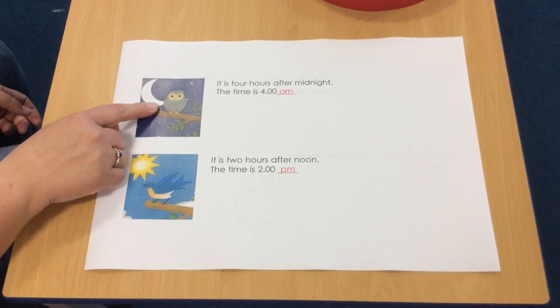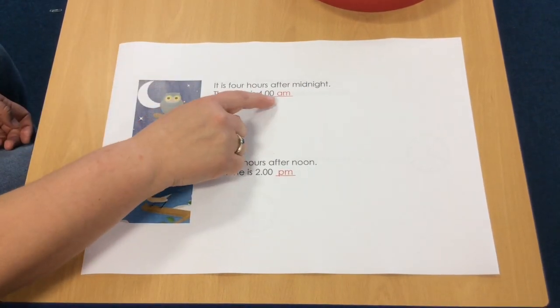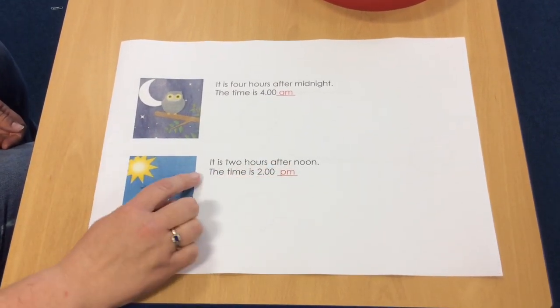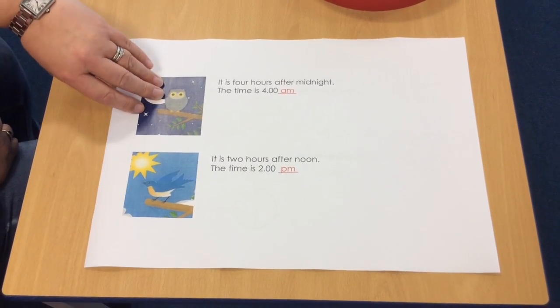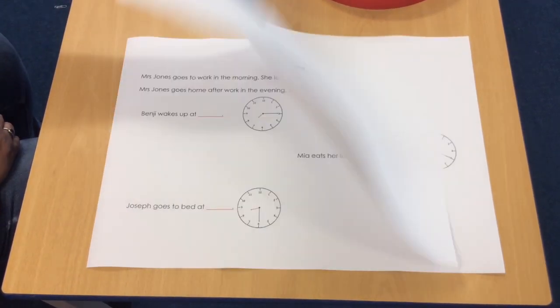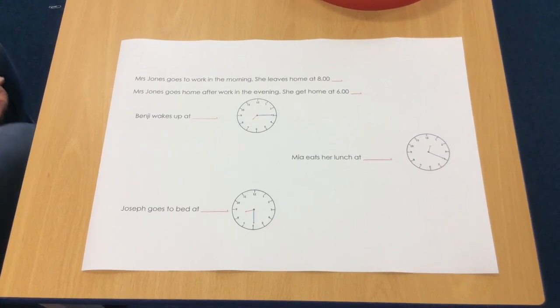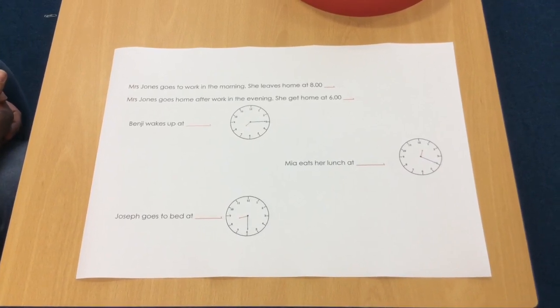So, because it's after midnight and before noon, the time is 4 AM. And because it's afternoon and before midnight, the time is 2 PM. So you really need to have a look at the language in the sentence to help you work out whether it is AM or PM.